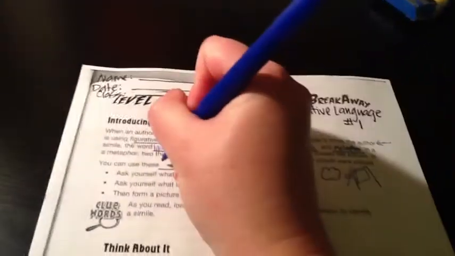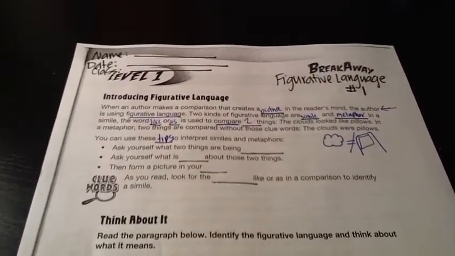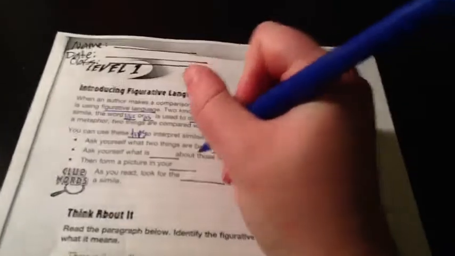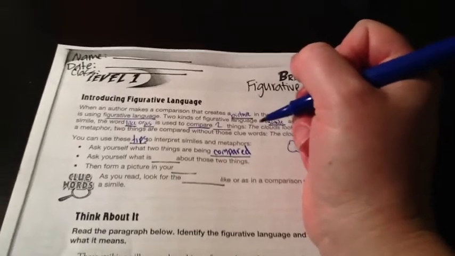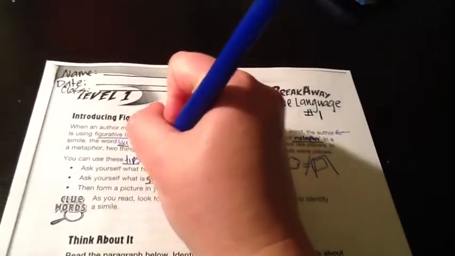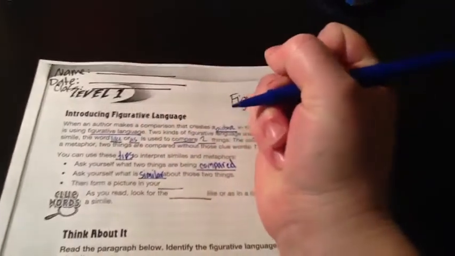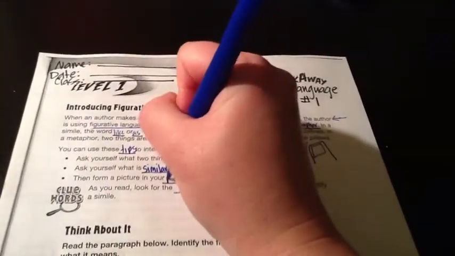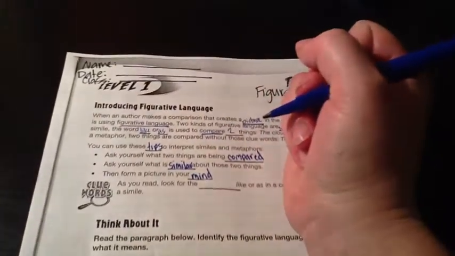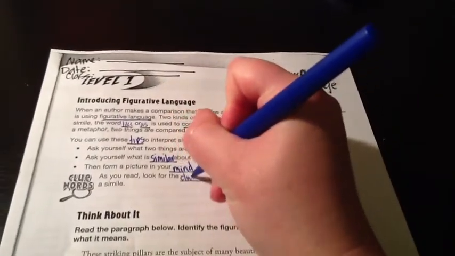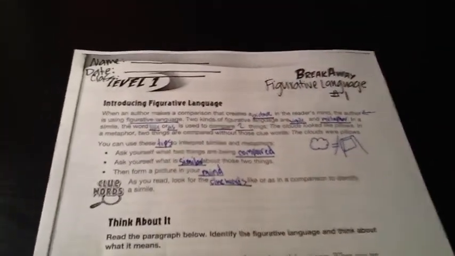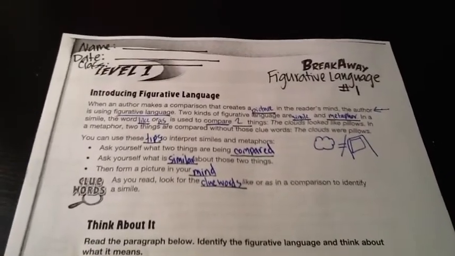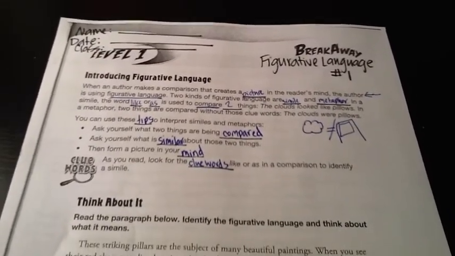You can use these tips to interpret similes and metaphors. First thing is to ask yourself what two things are being compared. Then, ask yourself what is similar about those two things. And lastly, find a picture in your mind. As you read, you should look for the clue words, like or as, in a comparison to identify a simile. Make sure that you have the following notes completed before moving on to the next section.